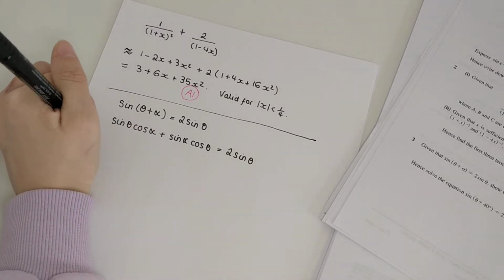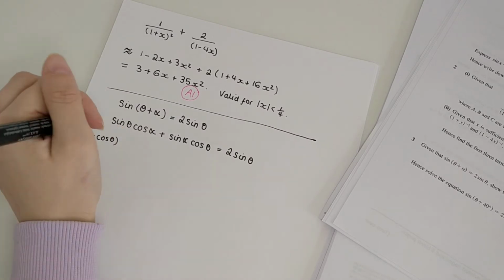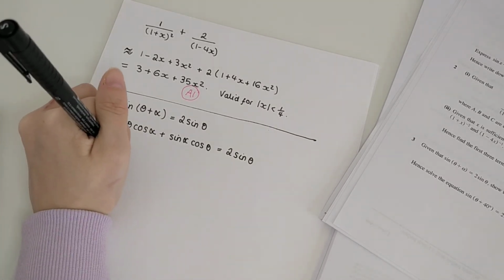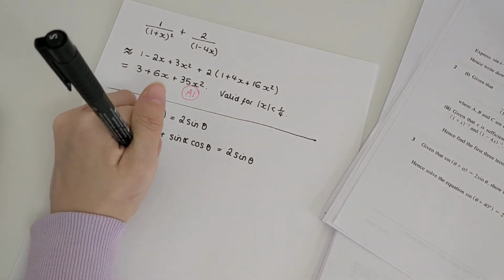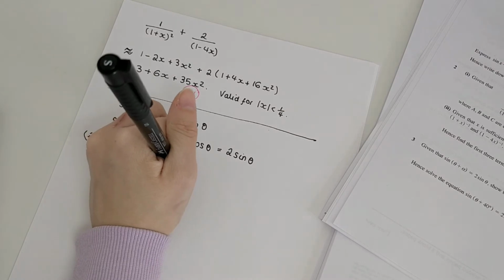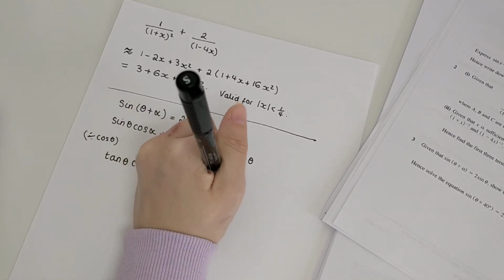Divide by cos theta, both sides, obviously. So that's going to give me tan theta cos alpha, and that's going to give me sine alpha, and that's going to give me 2 tan theta.